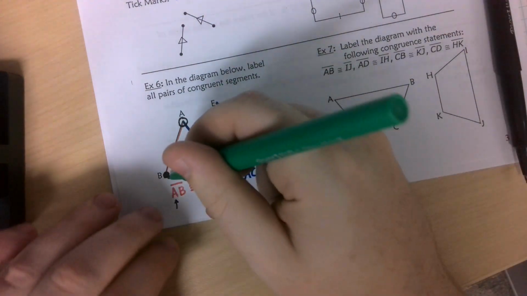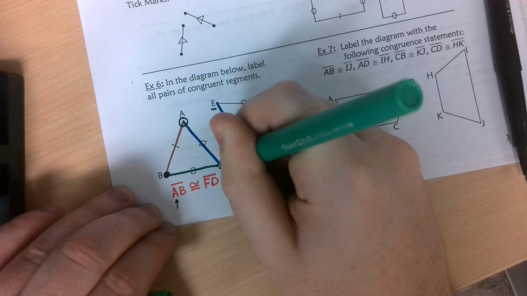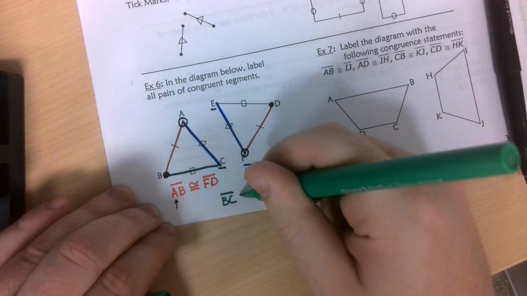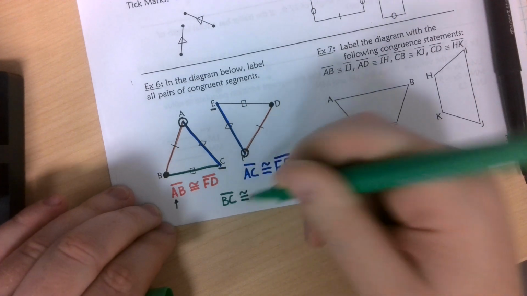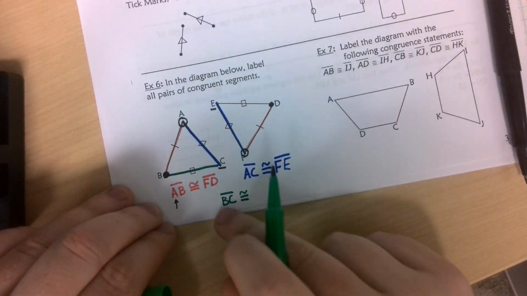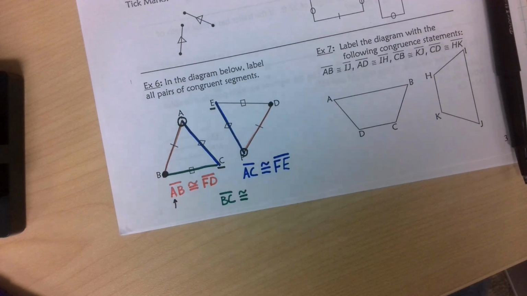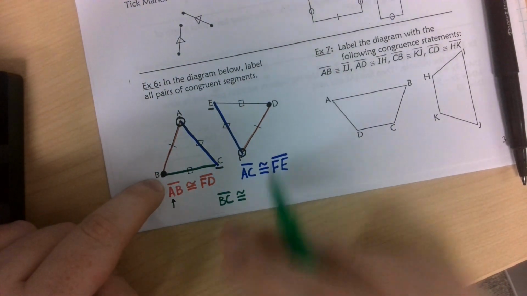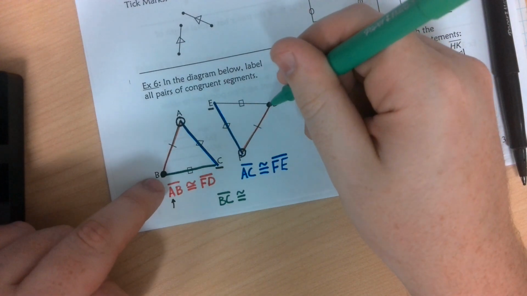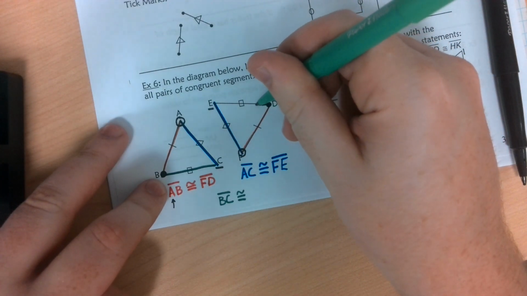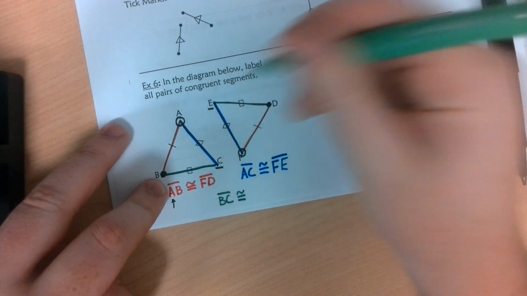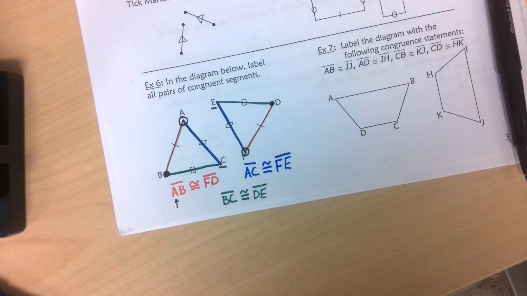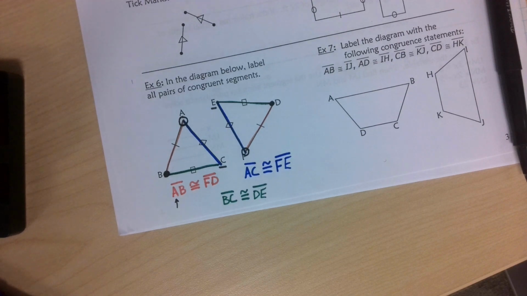The last congruent segment here starts with BC, or you could do CB. The order of the first one doesn't really matter. What matters is that your second segment matches the order you chose. Since BC starts with B, we know that B corresponds to D. Our next line segment should start with D and go towards E. It should be DE. Those are congruent segments.